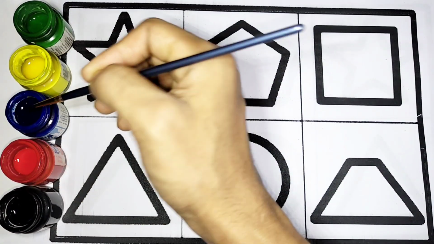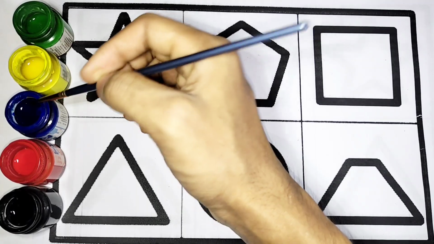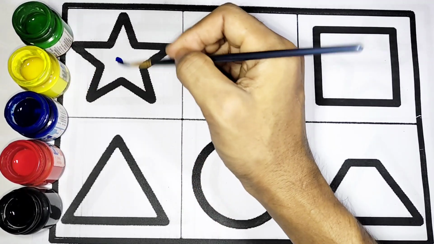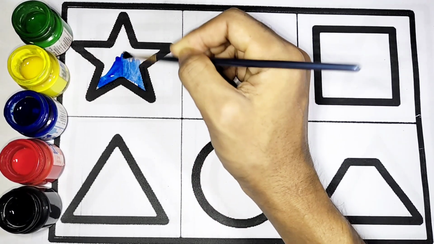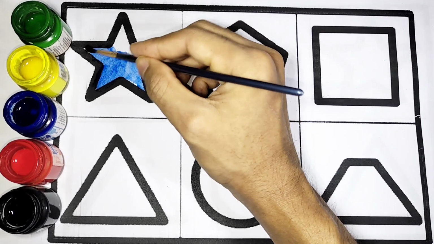First we are coloring the shape of star, and now we're using the color of blue. Now we're mixing and using the color of blue. Now we're using blue color and coloring the shape of star.